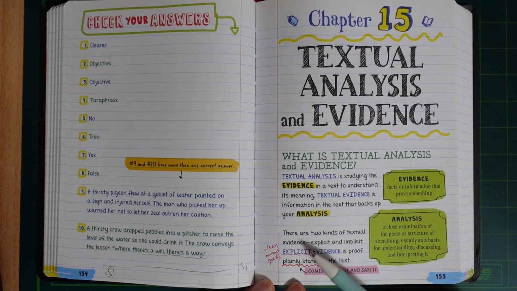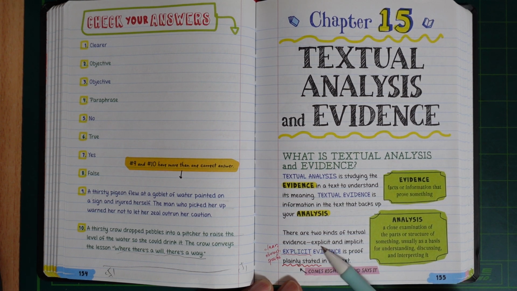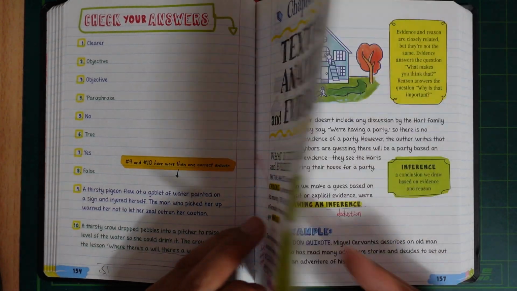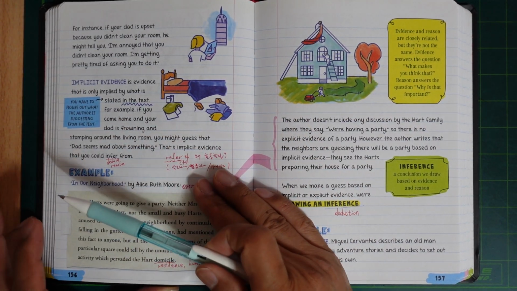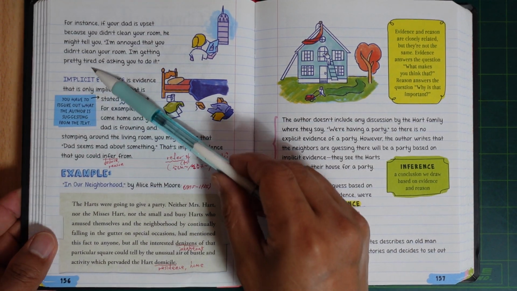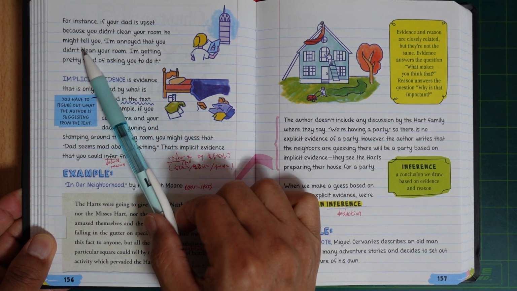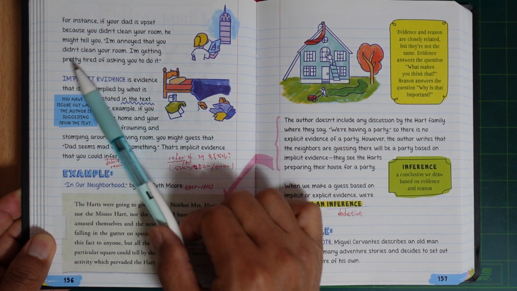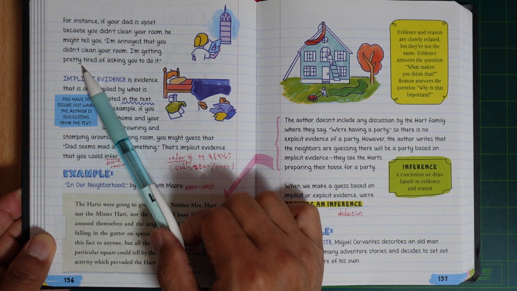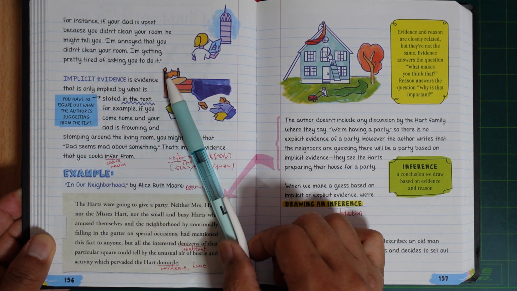There are two kinds of textual evidence, explicit and implicit. Explicit evidence is proof plainly stated in the text. It comes right out and says it. For instance, if your dad is upset because you didn't clean your room, he might tell you, "I'm annoyed that you didn't clean your room. I'm getting pretty tired of asking you to do it."